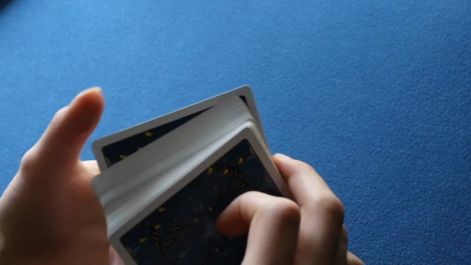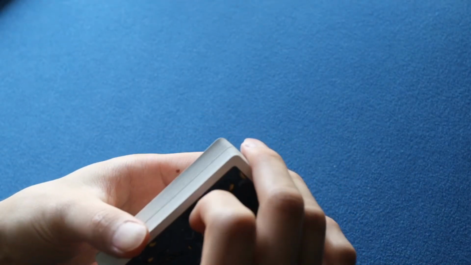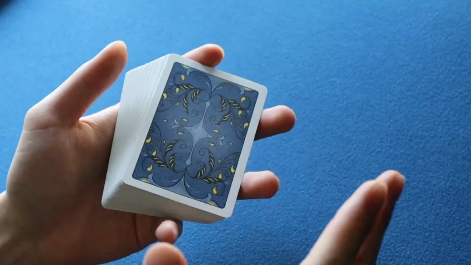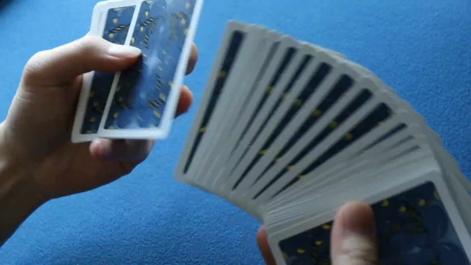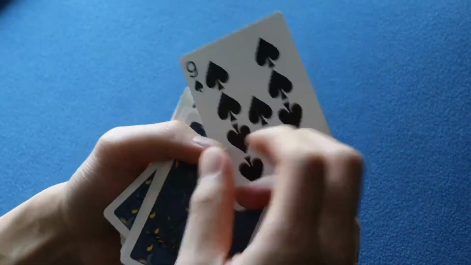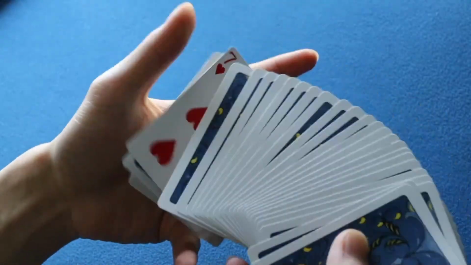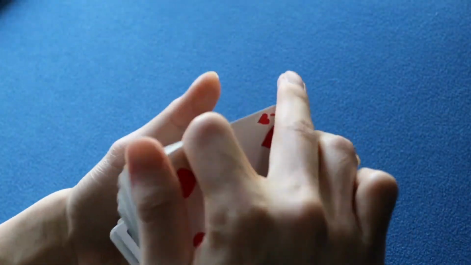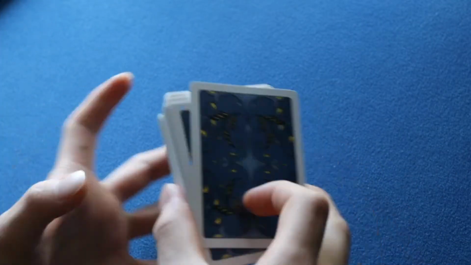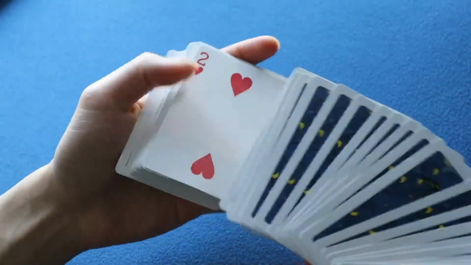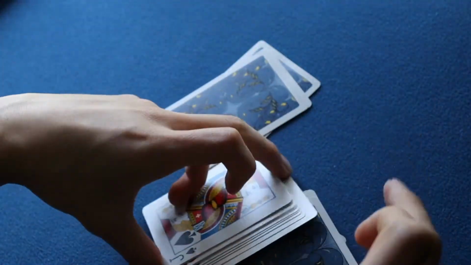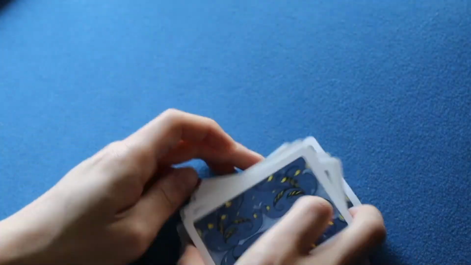The other thing that you can do is delay the pass. A big mistake that people make when they're doing the pass is that they try to do it right from the get-go. They do the pass right after they have a card selected. That's not bad, but if you really think about it, right after you have a card selected and returned to the deck, that's where all the heat is going to be. Everyone is going to be looking at this specific moment.